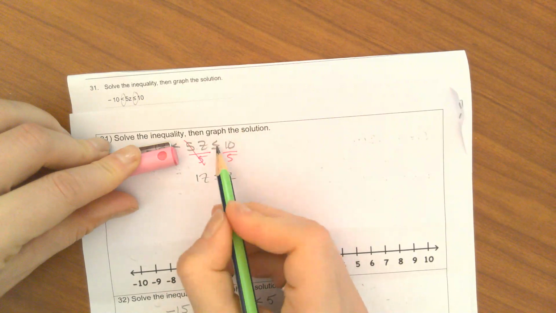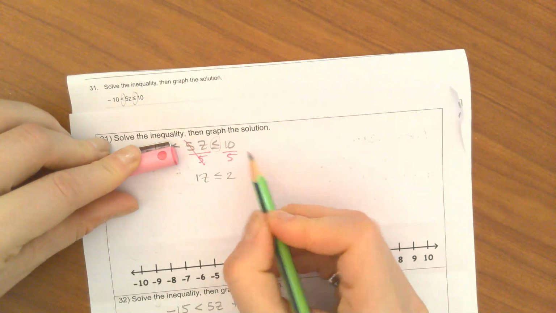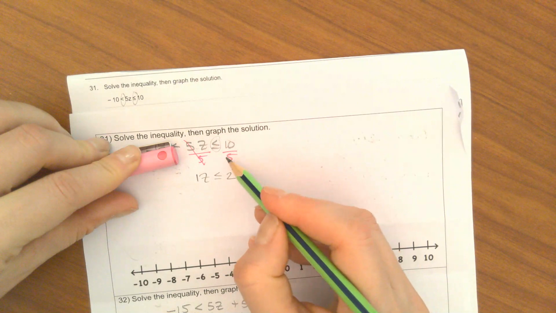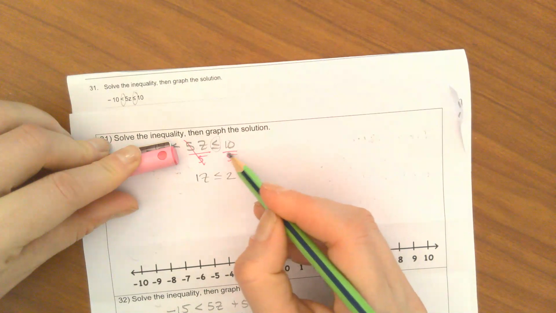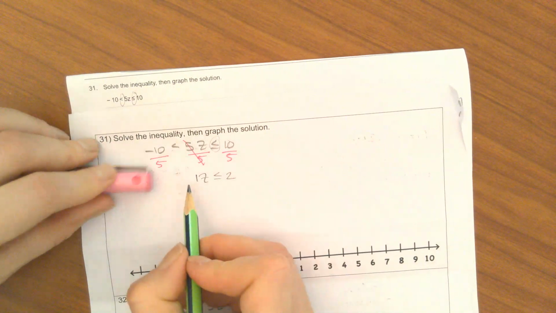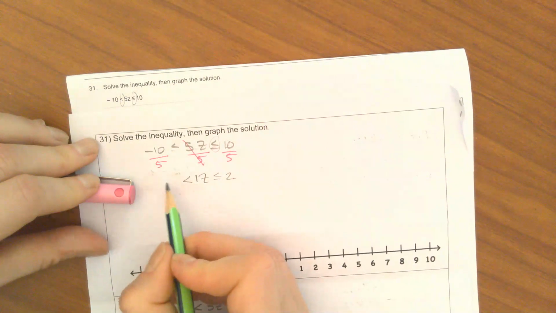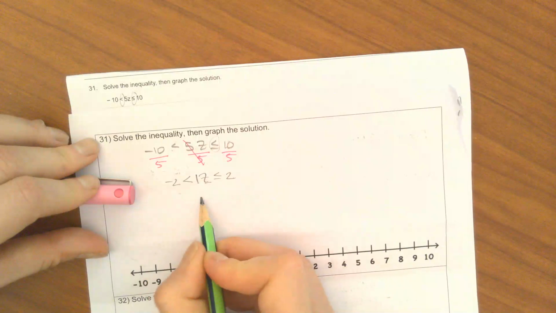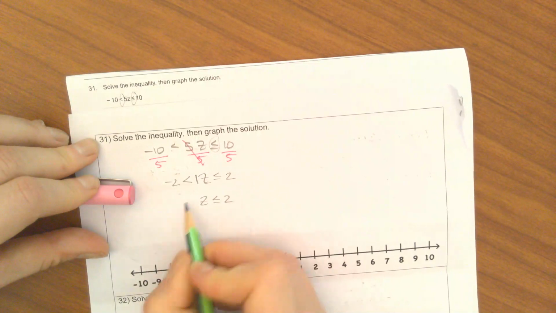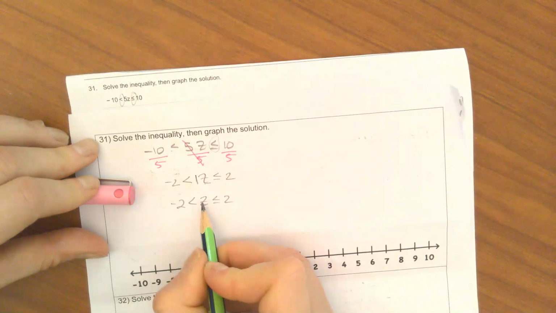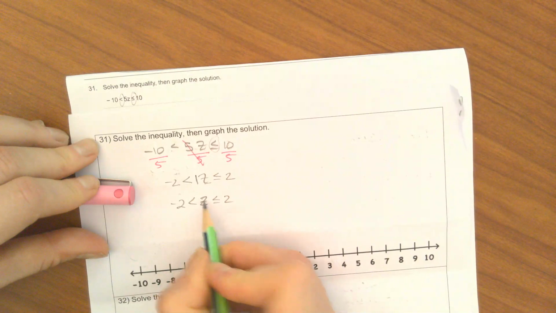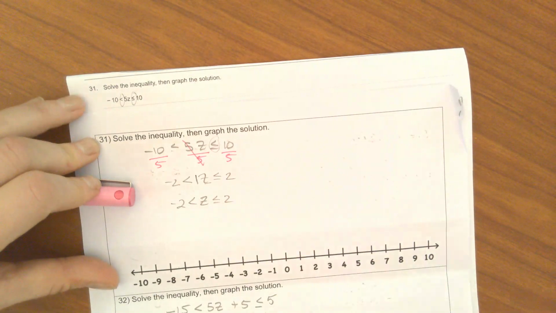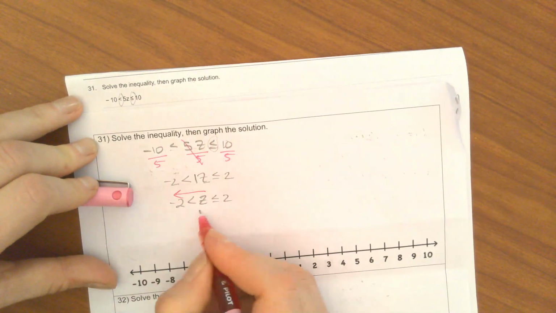Oh, do I have to flip the sign? No, because it's only when I divide by a negative number, and here it's positive, so I don't flip the sign. And negative 10 divided by 5 is negative 2. Now 1 can hide, so it's just Z. Okay, I put a little line here so you know it's a Z, not a 2. Okay, so let's read that. Letter to the number, letter to the number.